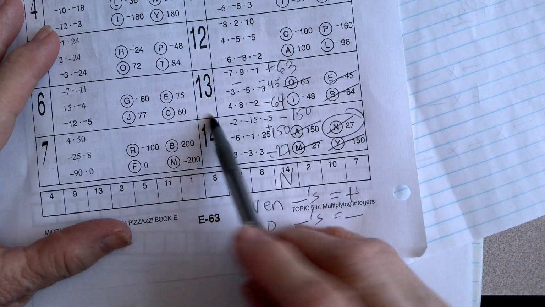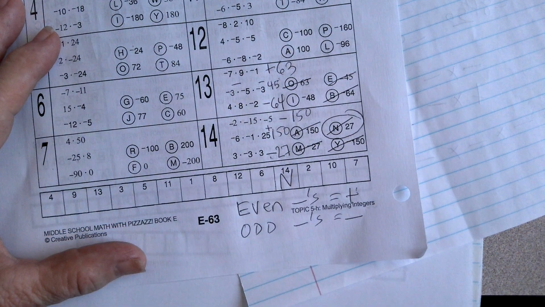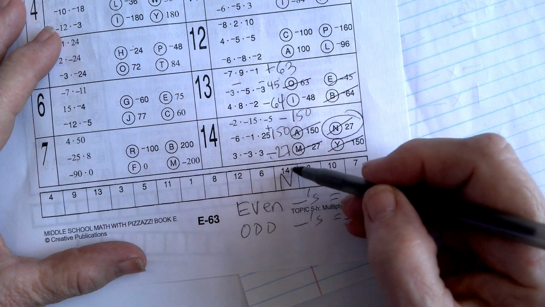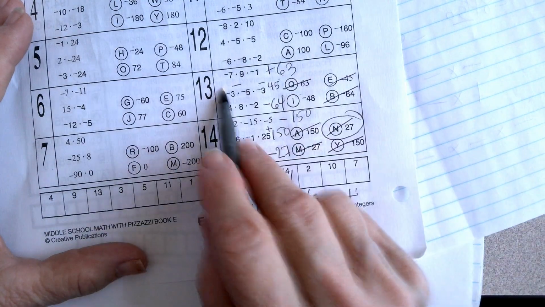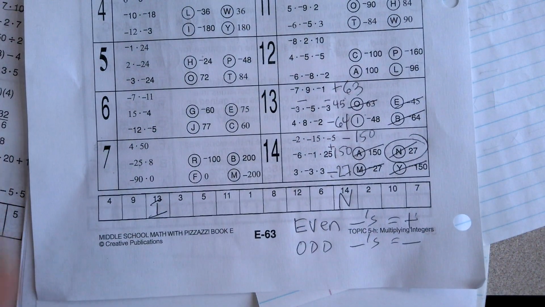And that's about it, people. I'm going to go get the other worksheet, which is a combination of adding, subtracting, and now multiplication. But right now you can begin on this. So the 13 gets the letter I.